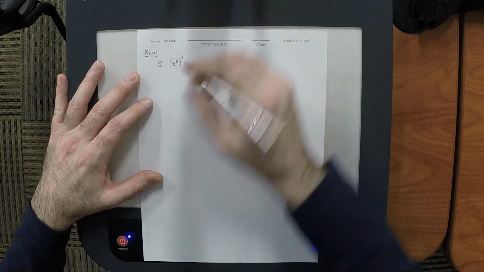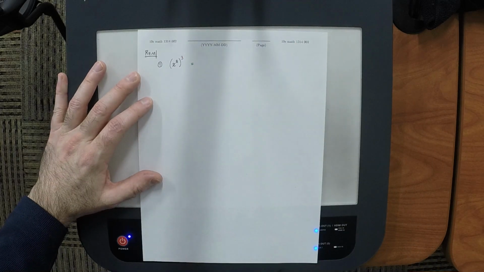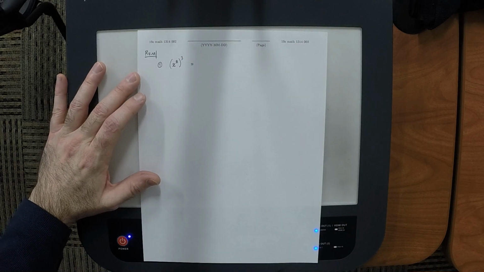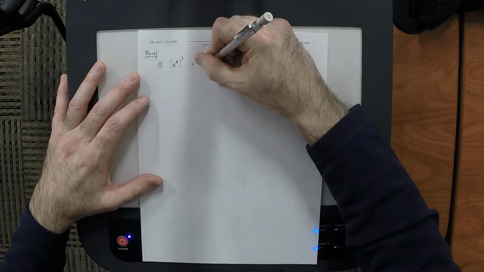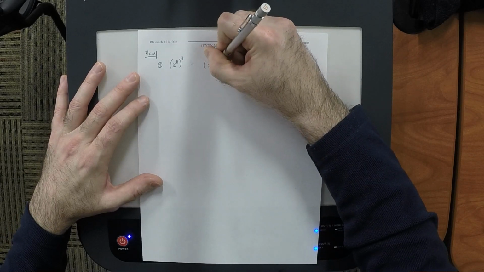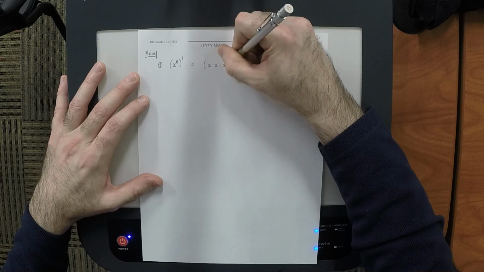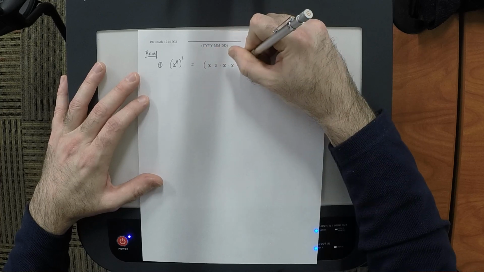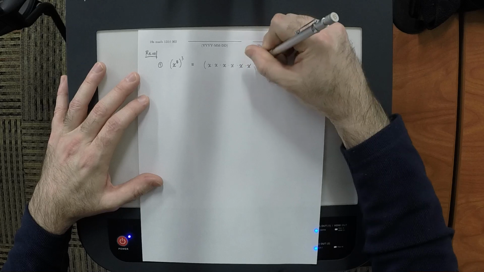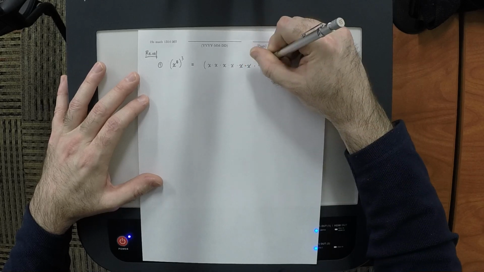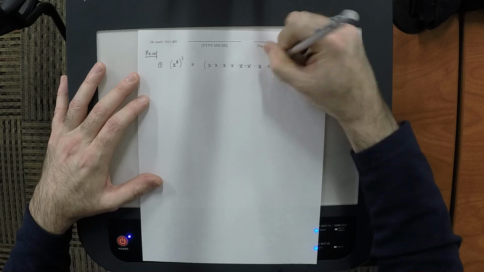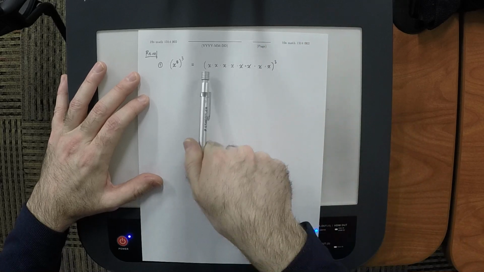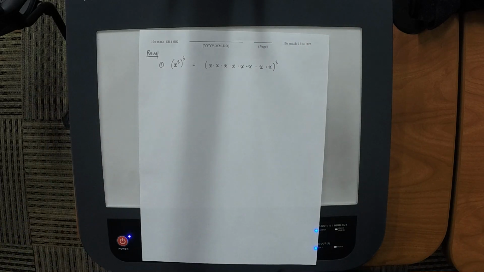So x to 8, that means make 8 copies of x. And because exponent is repeated multiply, that means they've all got to be multiplied together. So this would be 1, 2, 3, 4, 5, 6, 7, 8. Still 3 there. So there's 8 x's.